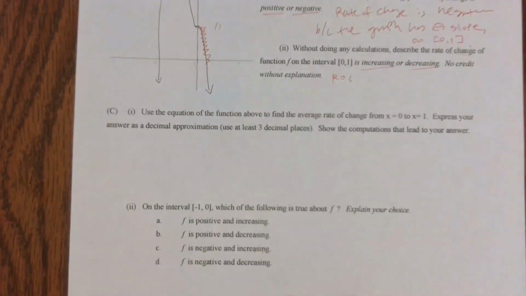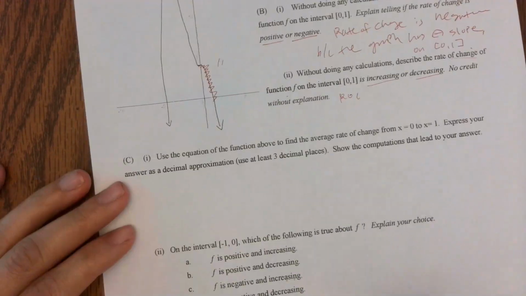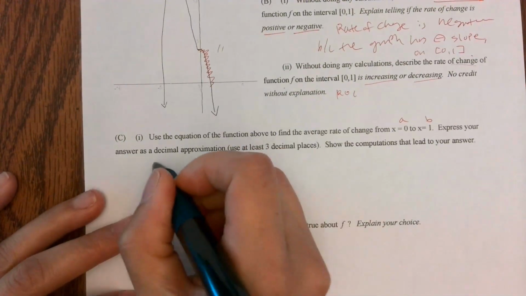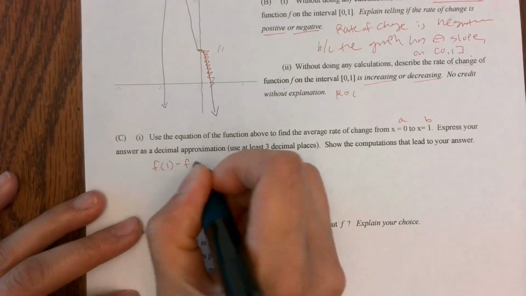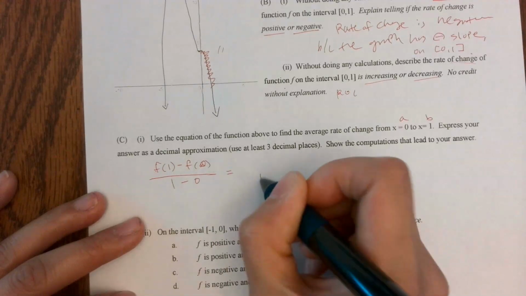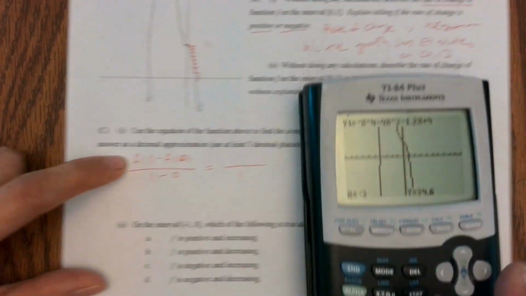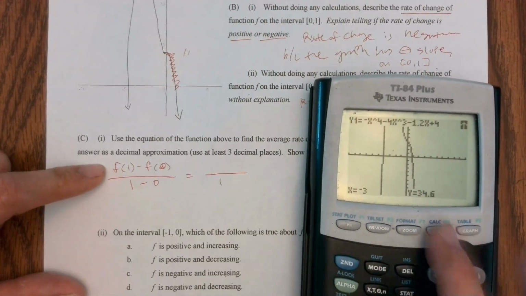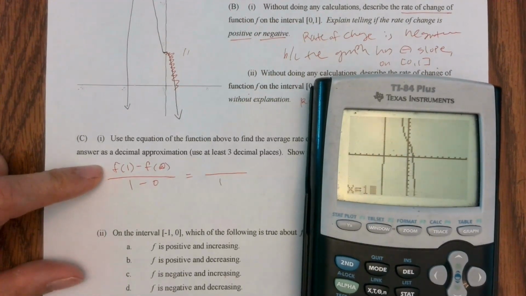Next, let's find the actual rate of change between 0 and 1. That's your A, that's your B, so I'm looking at f of B minus f of A over 1 minus 0. My numerator, f of 1, I'm going to do the same thing: second calc, value, hit 1 there.